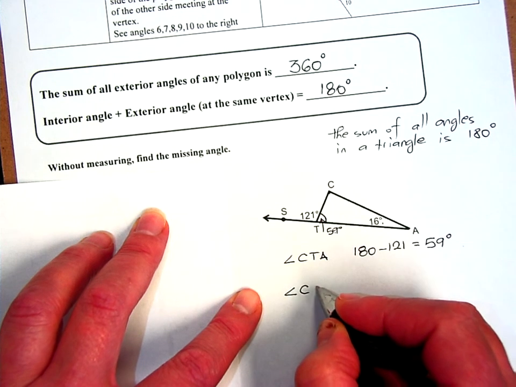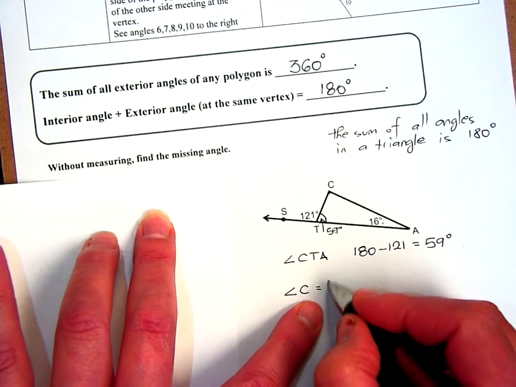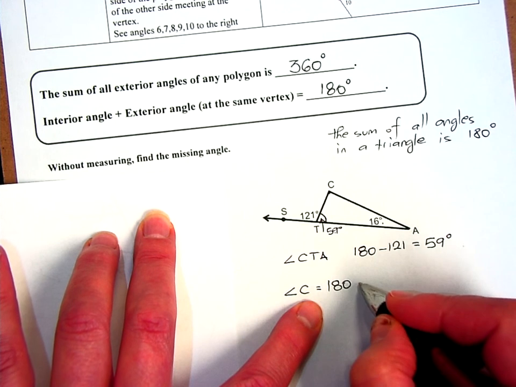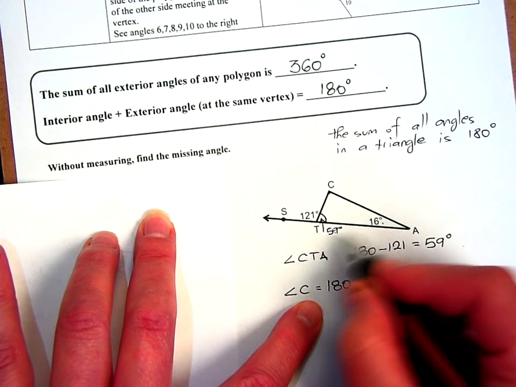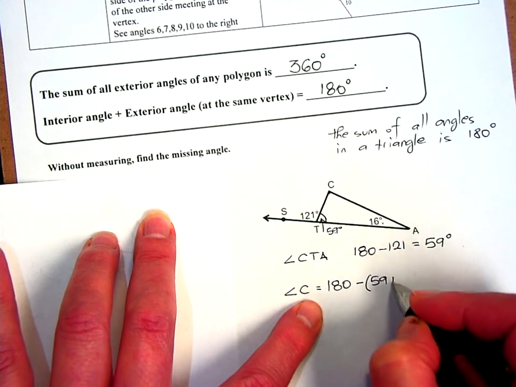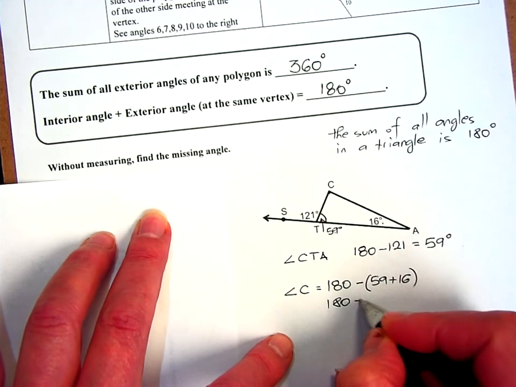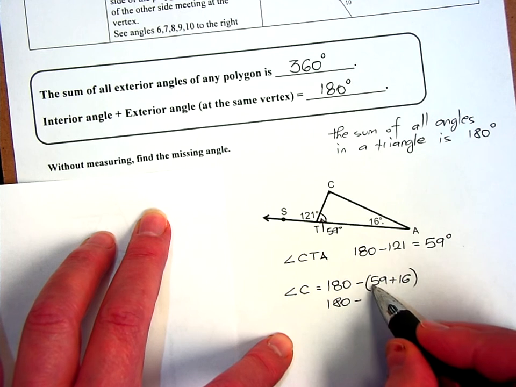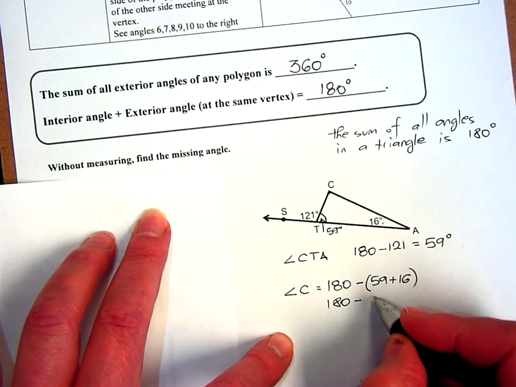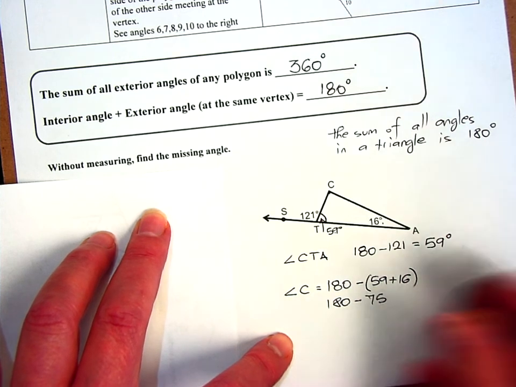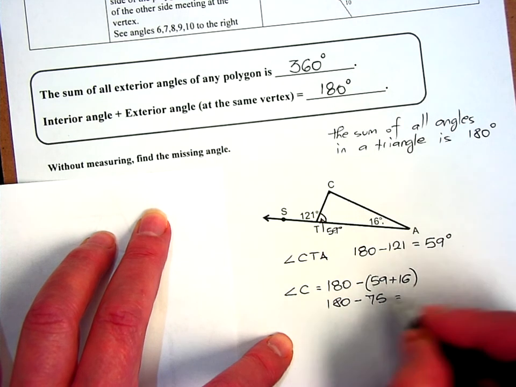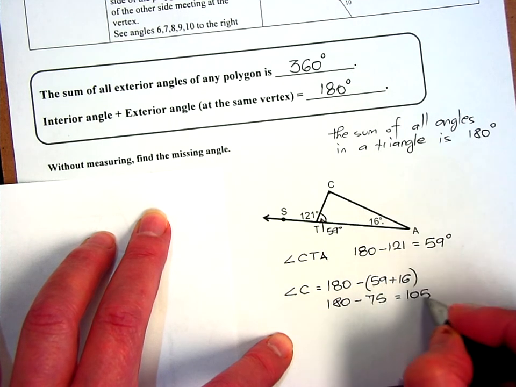Angle C would be equal to the sum of all angles of a triangle minus the two that we know, 59 plus 16. So that will be 180 minus 75, and we have that angle C is equal to 105 degrees.